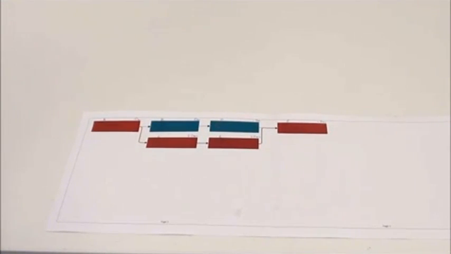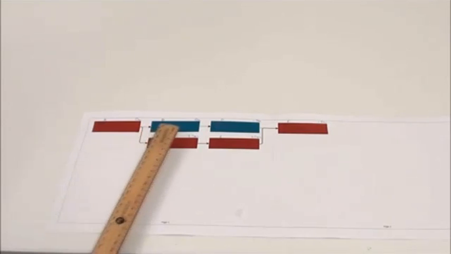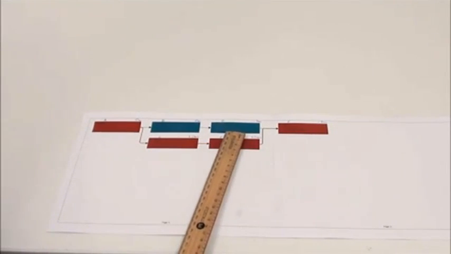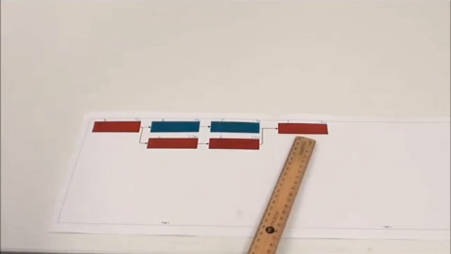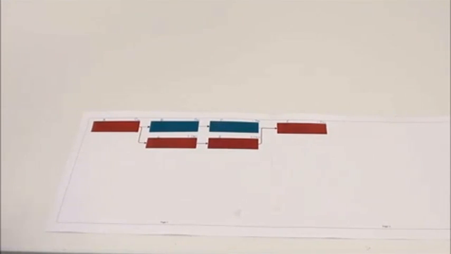Going into this PERT chart that I have set up in front of us, task A is 1 day, task B is 1 day, task D is 1 day, task F is 1 day, and task C and E are both 2 days.